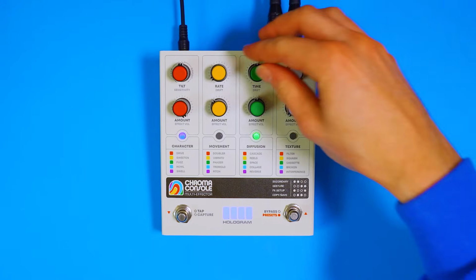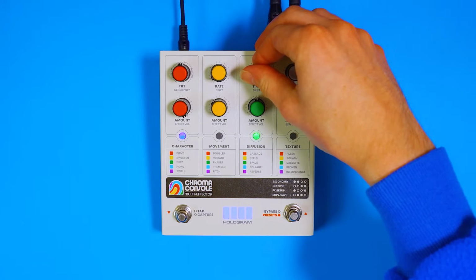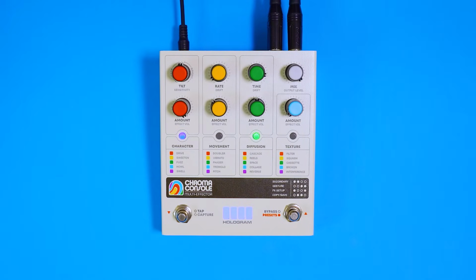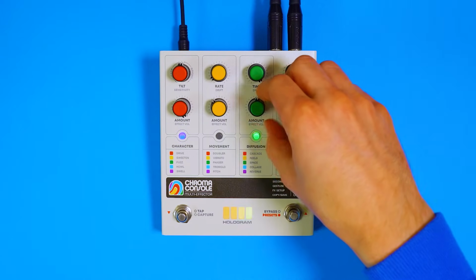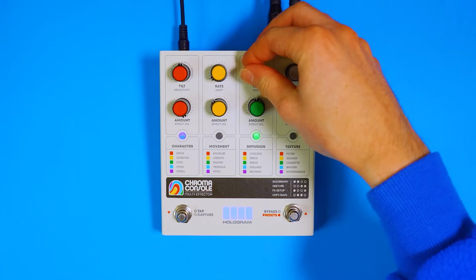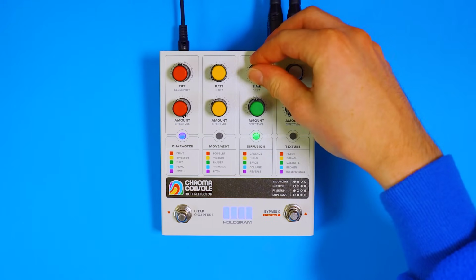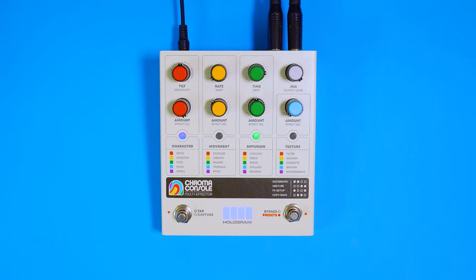As you might expect, time controls the size or the decay time of the reverb. Turn that all the way up. But we're going to leave it at 50 and maybe turn the reverb time down to something like that.